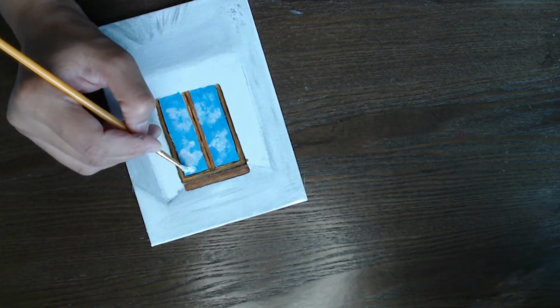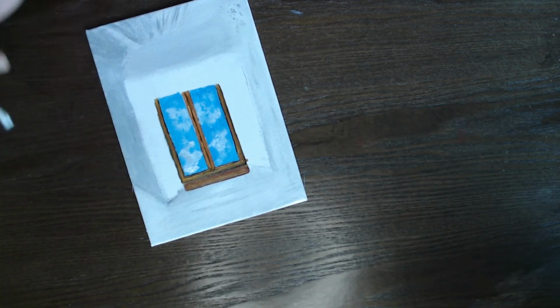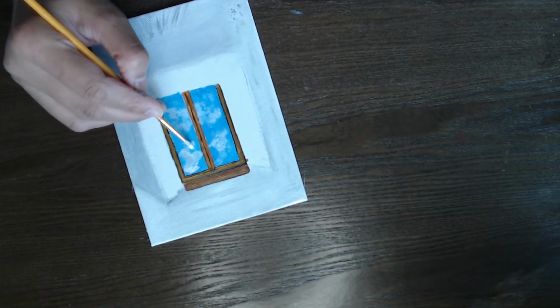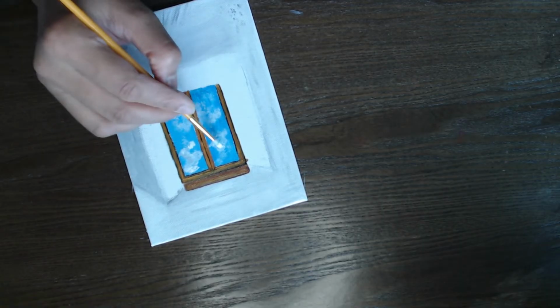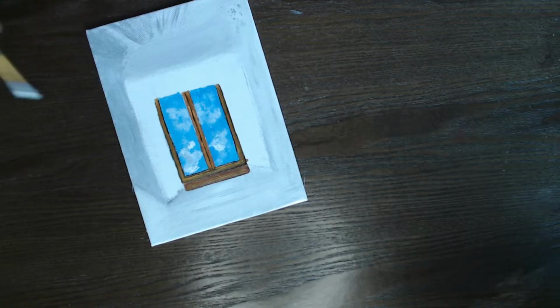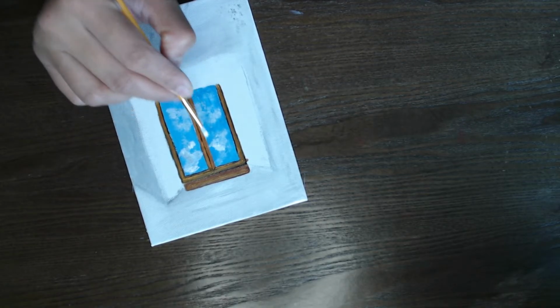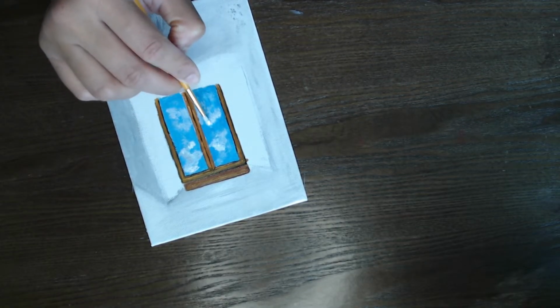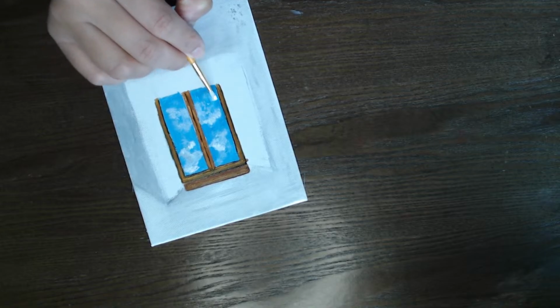So maybe somewhere, not much here, maybe here, somewhere here too. I'm just adding the color, white to it to make the edges more dense.